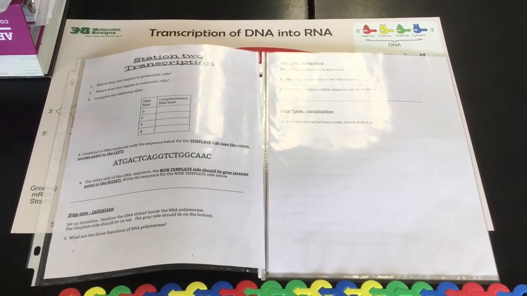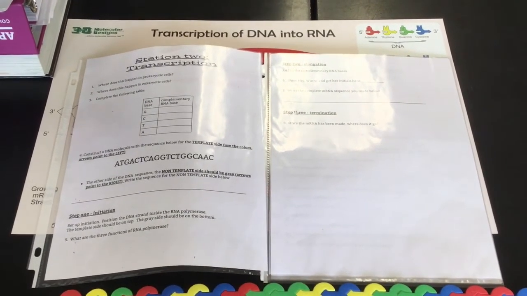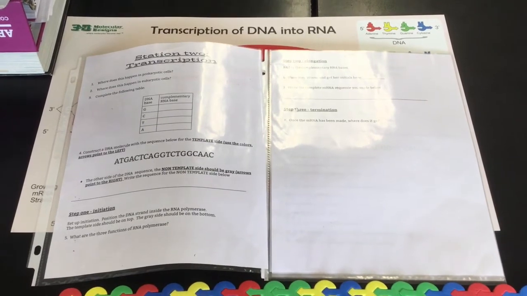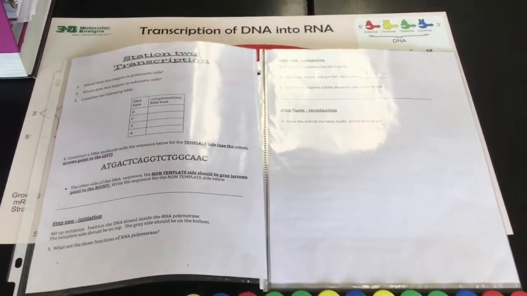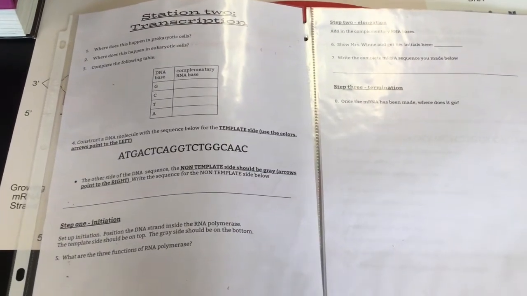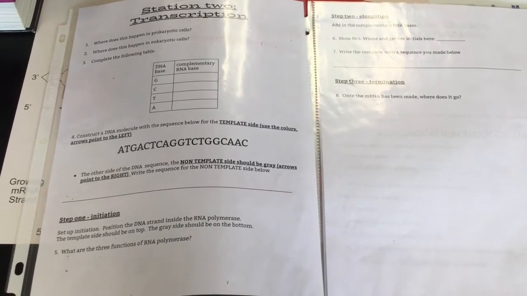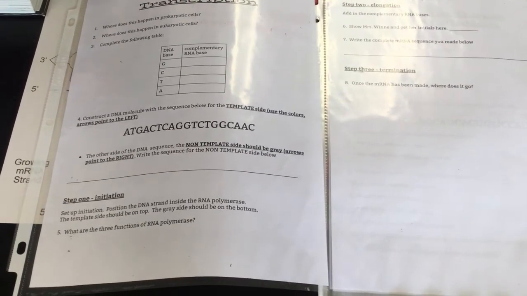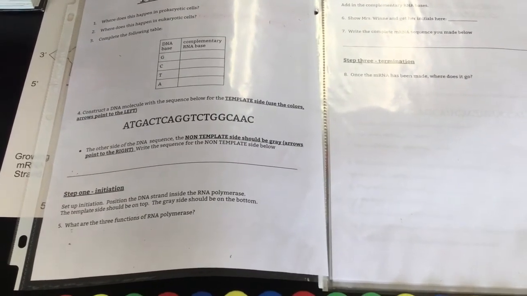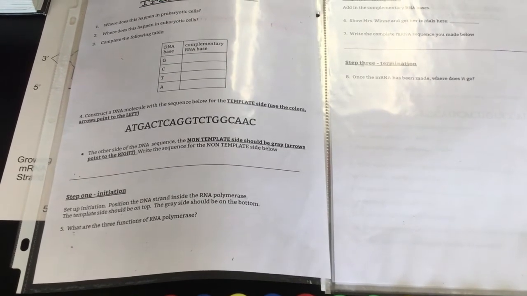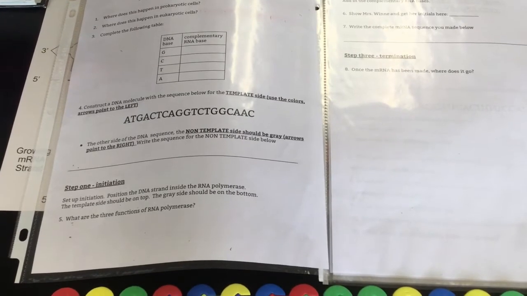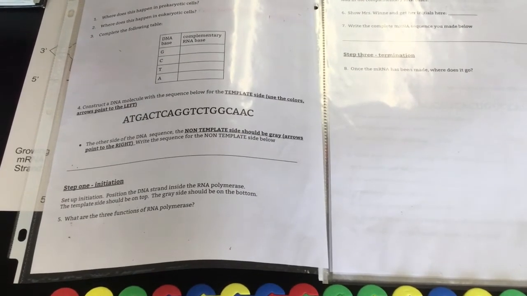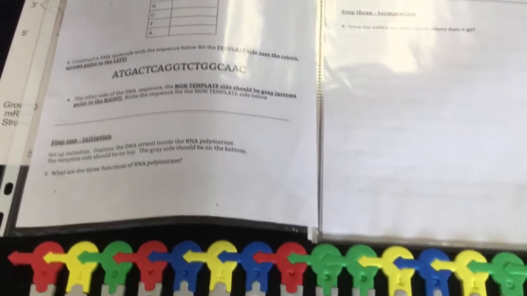So now we're on to station 2, which is where we're going to model the transcription of DNA into RNA. Make sure to answer the questions. You're going to want to fill out the first 3 questions before we move on to the next part. It tells you what sequence to put together for the template strand of DNA, and then you build the non-template strand, which is the other half of the DNA molecule, and that should be in gray.